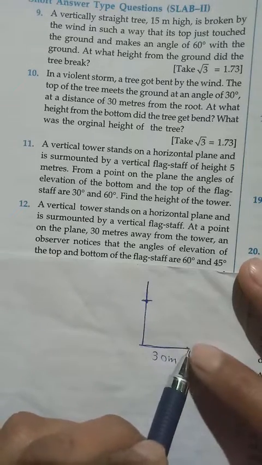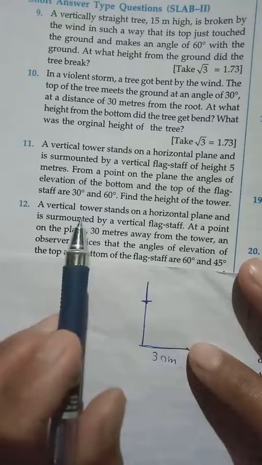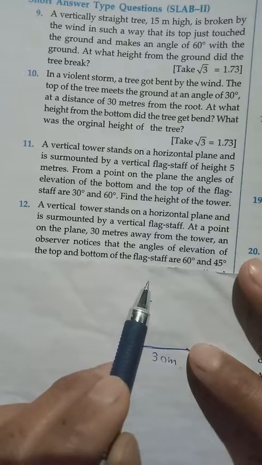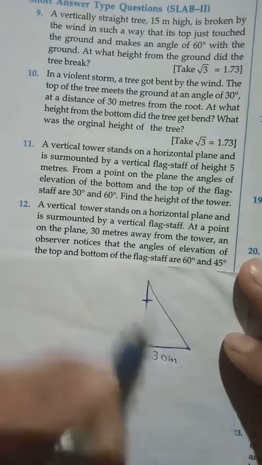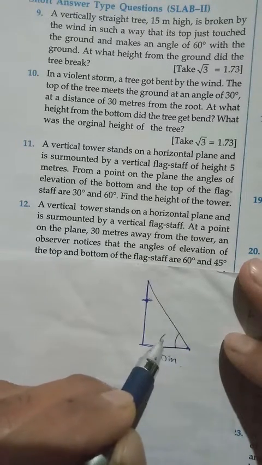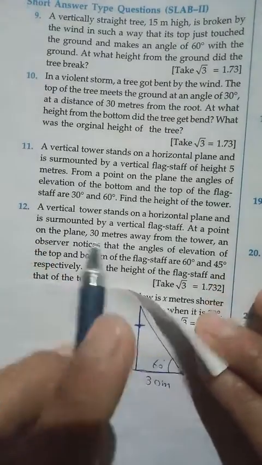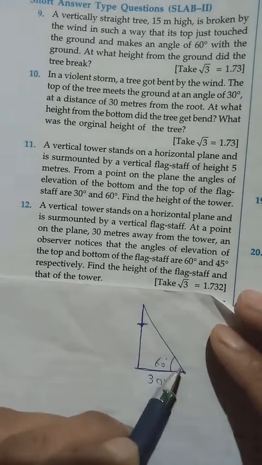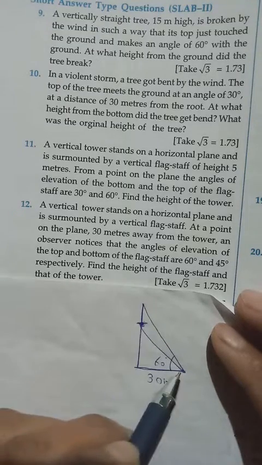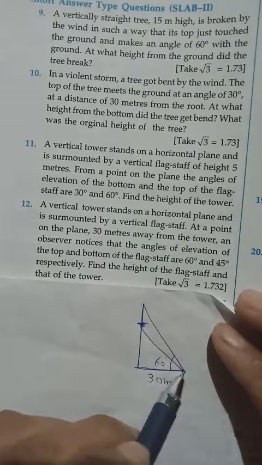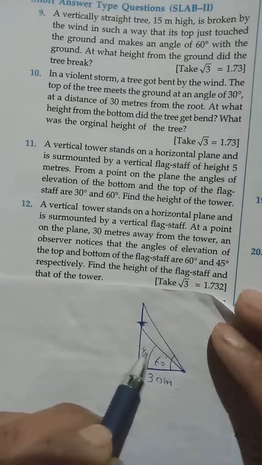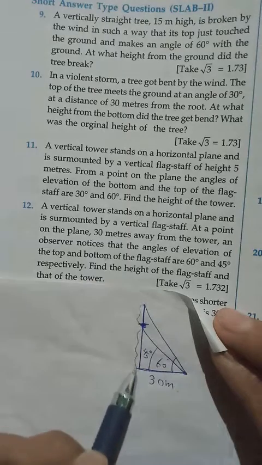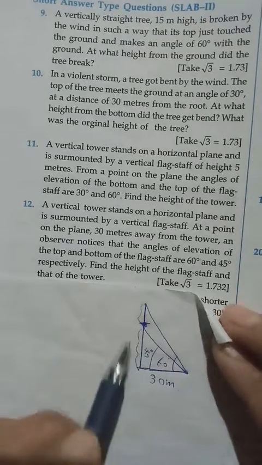If we stand at one point, angle of elevation means when we look up at the top of the flagstaff. So remember, this is the flagstaff, so the top will be this one. When we look at the top of the flagstaff, we get the angle here is equal to 60 degree. Then when we look at the bottom of the flagstaff, we find the angle is 45 degree from the same point. If we look at the top, the angle is 60. If we look at the bottom, the angle is 45 degree. Then we have to find the height of the flagstaff, this one, and the height of the tower, this one. So we give a name, then from there we can find out.